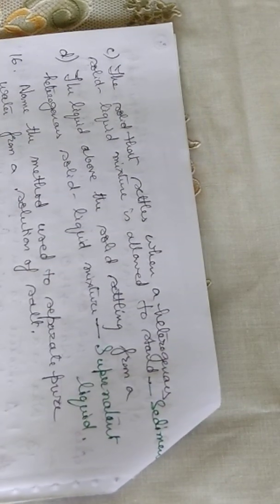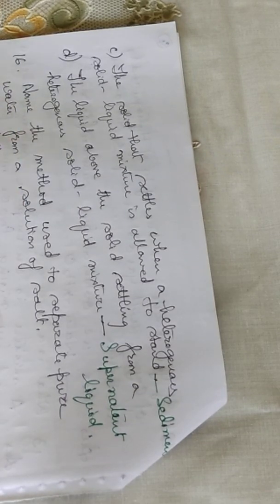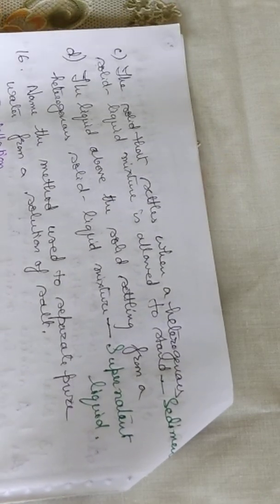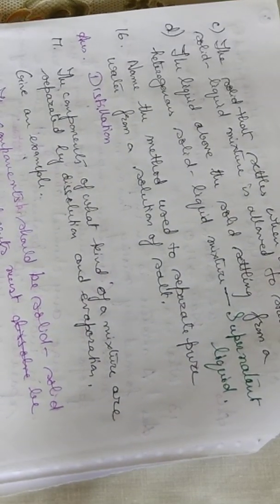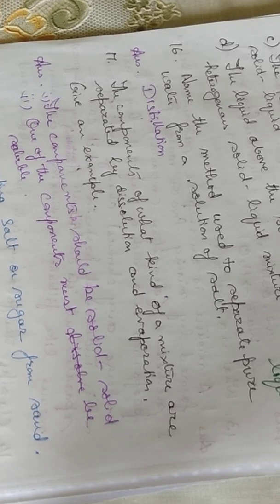Now name the method used to separate pure water from a solution of salt. It is distillation. The components of what kind of mixture are separated by dissolution and evaporation?